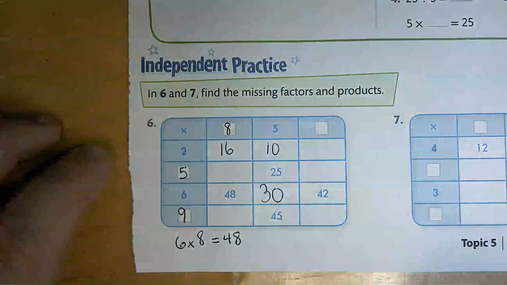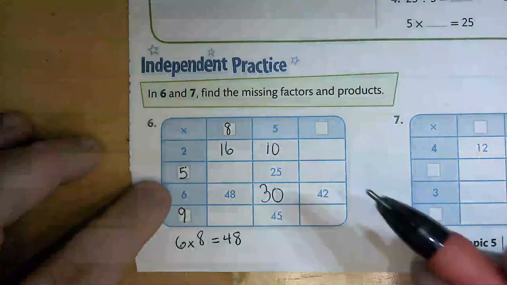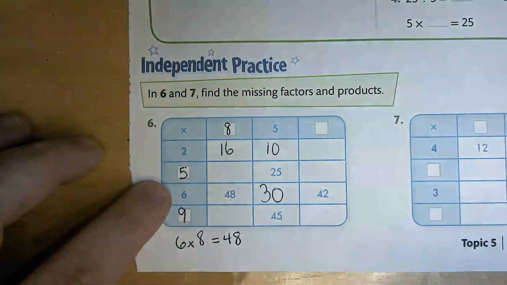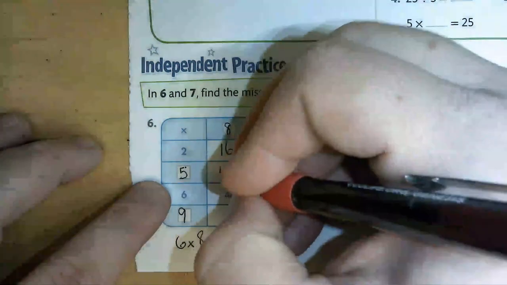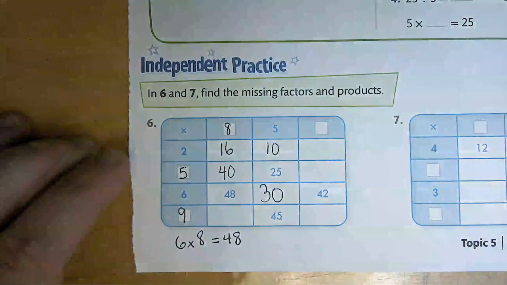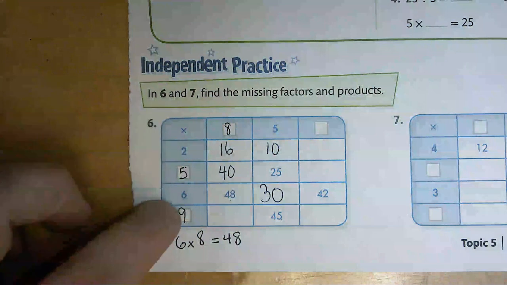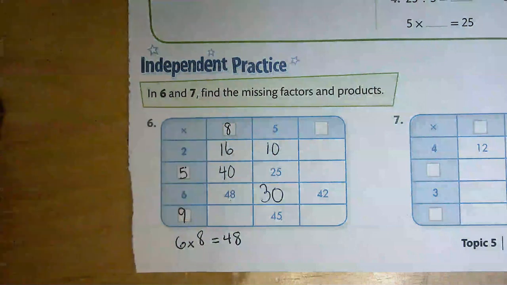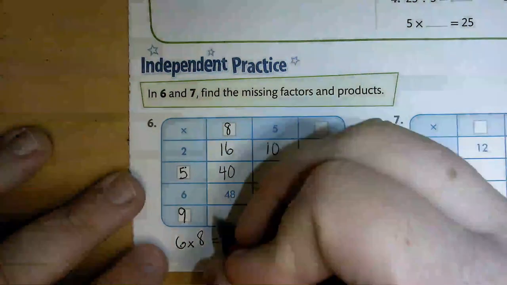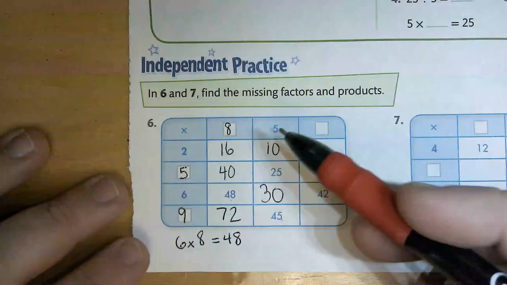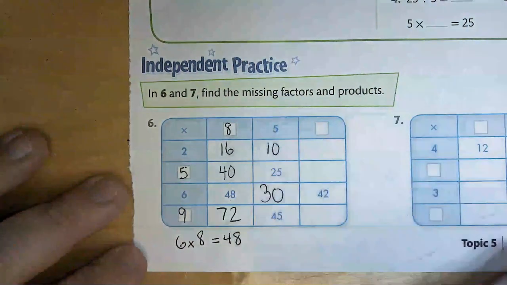Now what's 5 times 8? Well, that's 40. Now I can say, what's 9 times 8? Well, 9 times 8 is 72. This is how we solve each of these parts. We're just starting to figure it out.